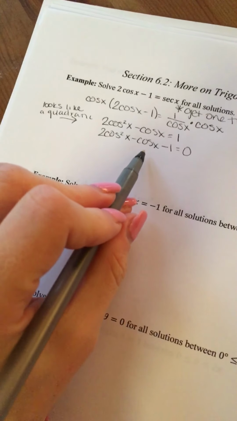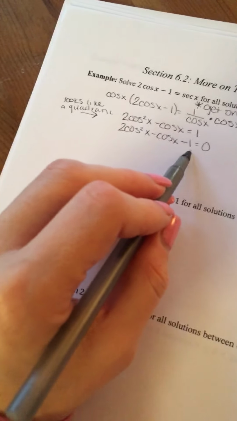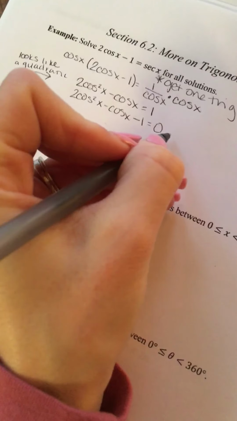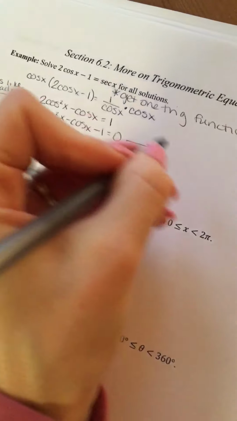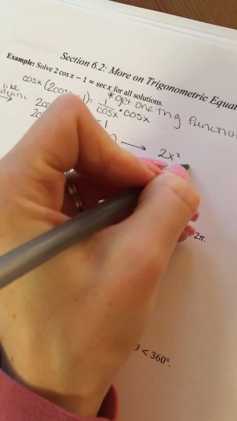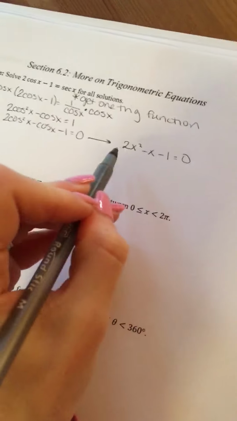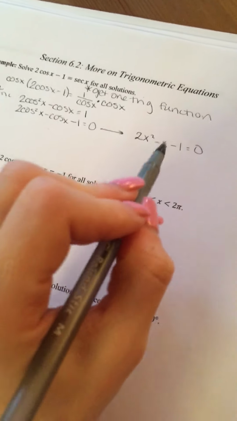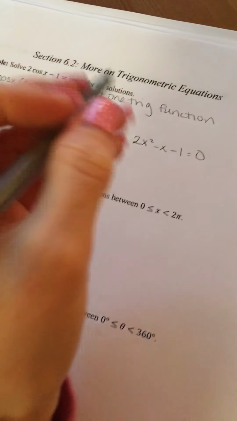It looks like a quadratic because you have a squared term, you have a regular term, and you have a bonus term, your constant. If you're not comfortable in this form, I recommend changing it to something you're more comfortable with in your algebra. So this can look like 2x squared minus x minus 1. We're going to factor this, and how this factors will be how it factors with cosines instead of x's.